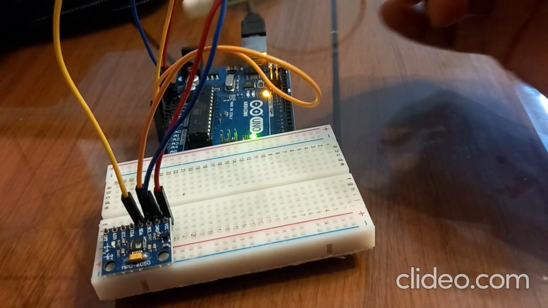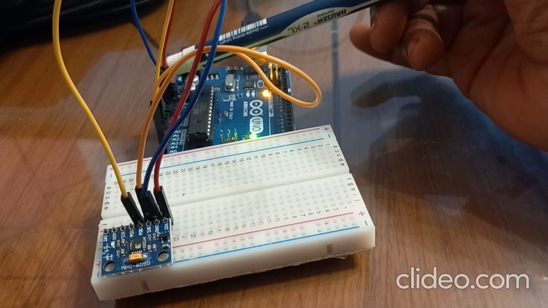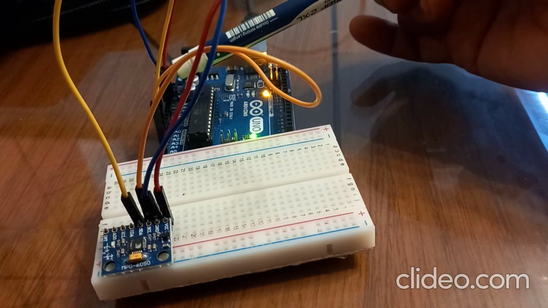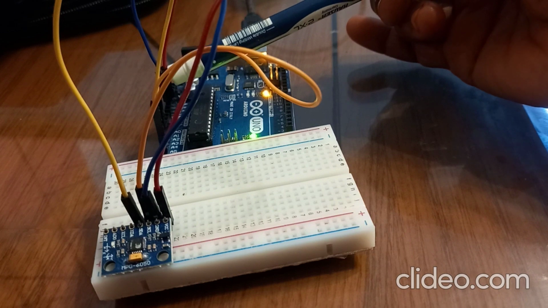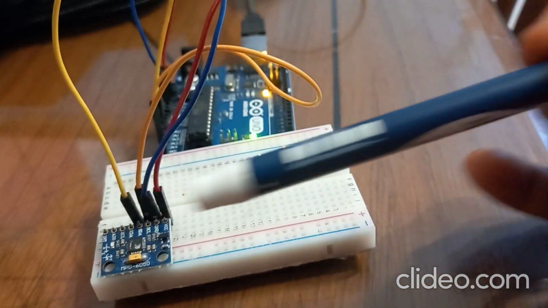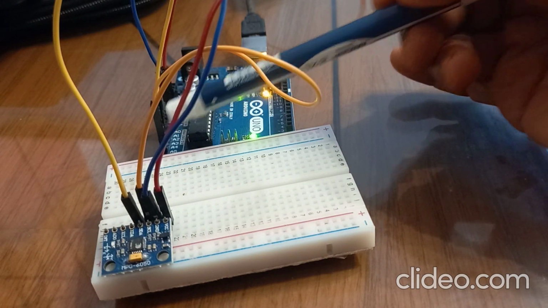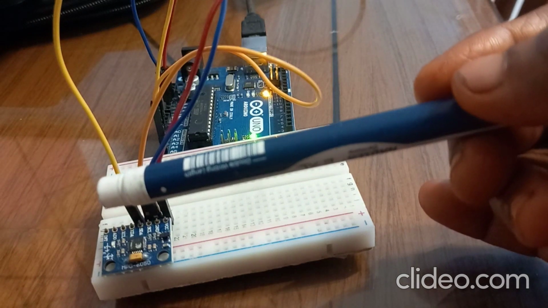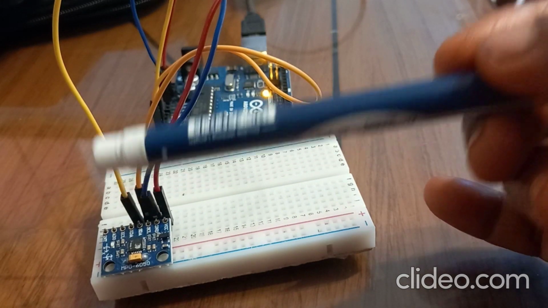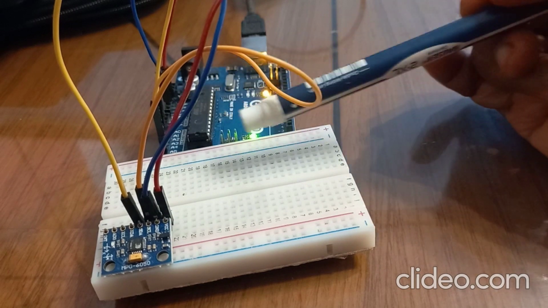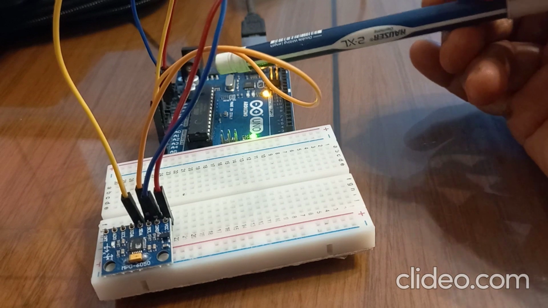The VCC is connected to the 5 volts pin on the Arduino Uno board, and the second one is ground, the blue color wire. It is connected to the ground pin on the Arduino Uno board. Third is SCL, serial clock. It is connected to the A5 pin on the Arduino Uno board. And the last one is SDA, serial data. It is connected to the A4 pin on the Arduino Uno board. So this is about the connection.